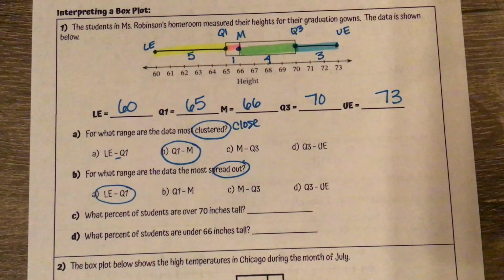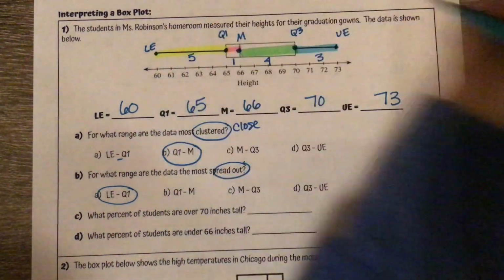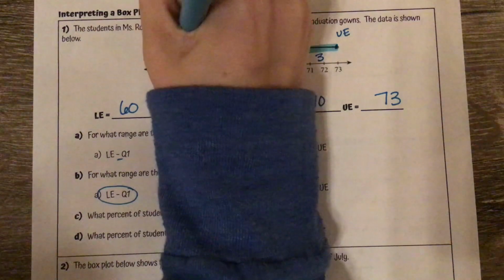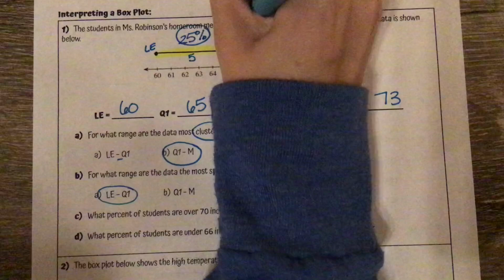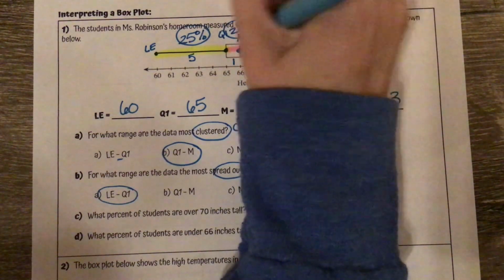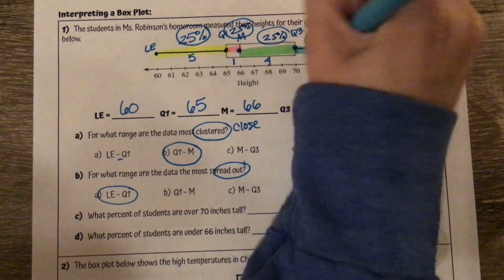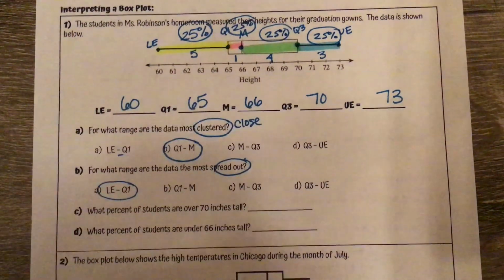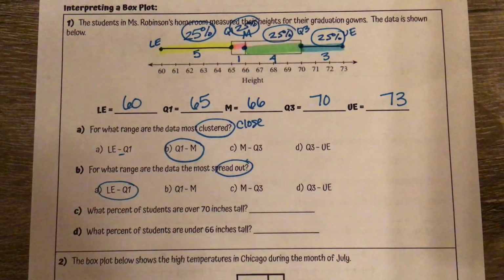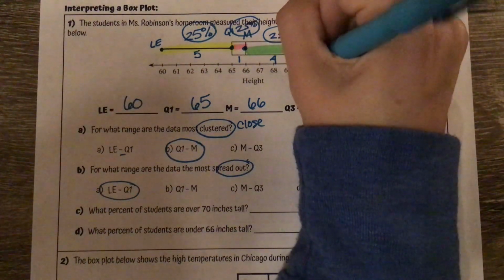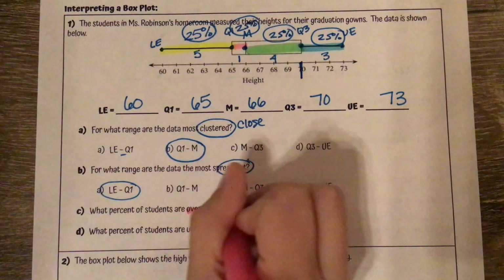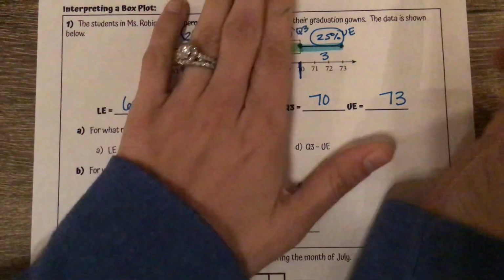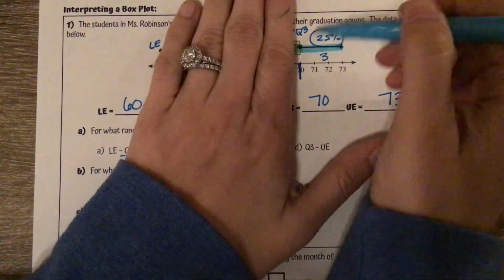What percent of students are over 70 inches tall? So we've got these 4 sections. Each section represents 25% of the data. So 25%, 25%, 25%, 25%. So I'm going to find 70. That's right here. And specifically, we are looking at over 70. So that means what percent is above 70? We have 25%.